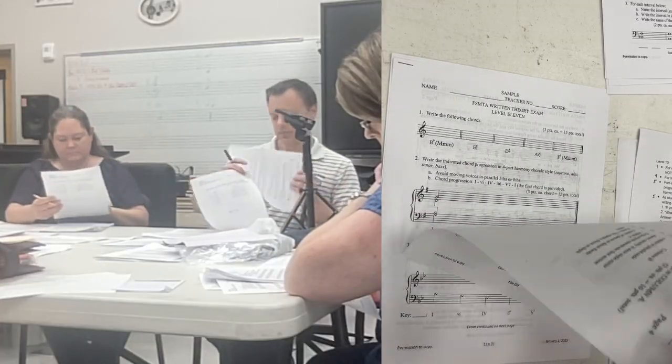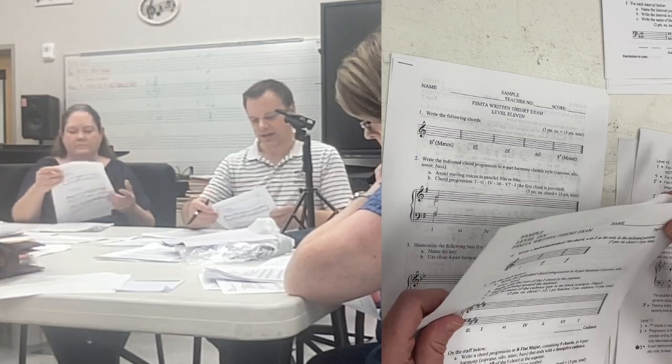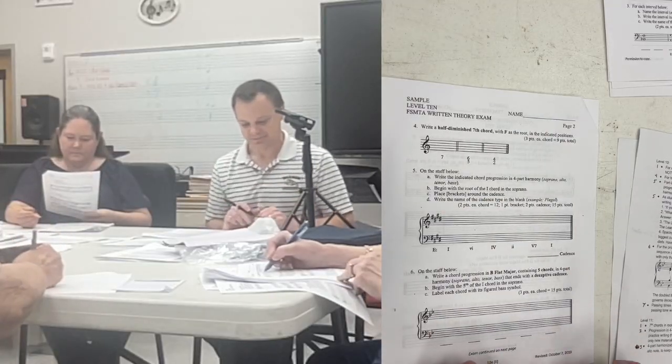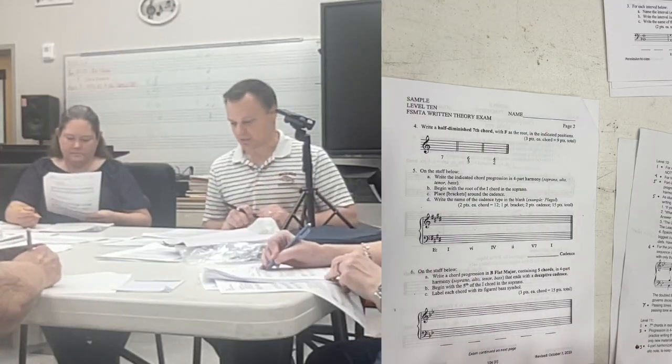On the next page, for half diminished seventh chords. The half that's diminished is what? Is it the seventh or the triad? You're asking what's diminished? Yes. It's the triad, not the seventh that is diminished. Okay, so your seventh is going to be minor. That's for the half diminished there.